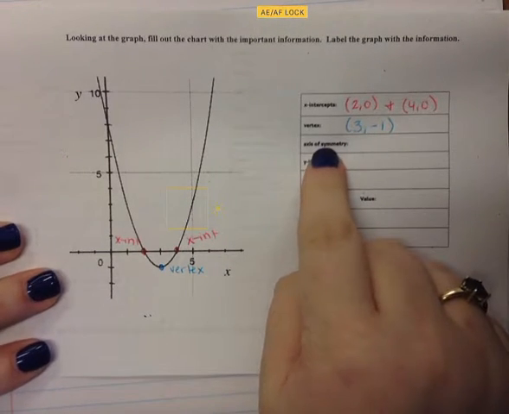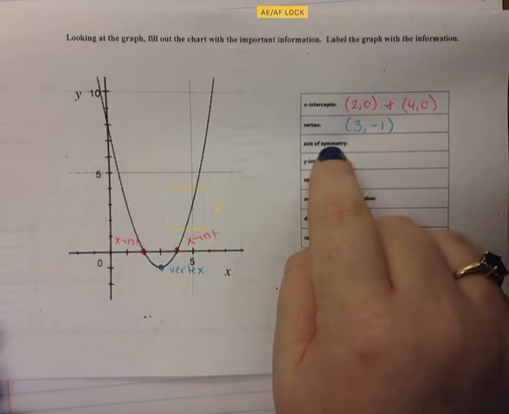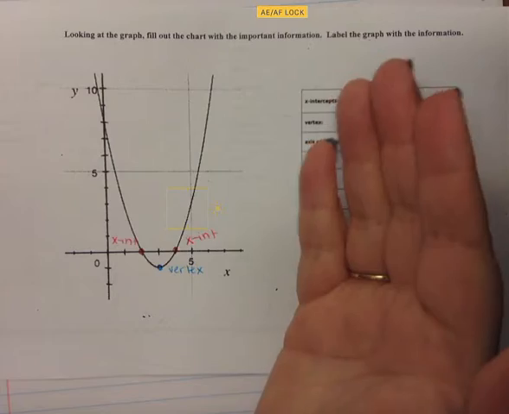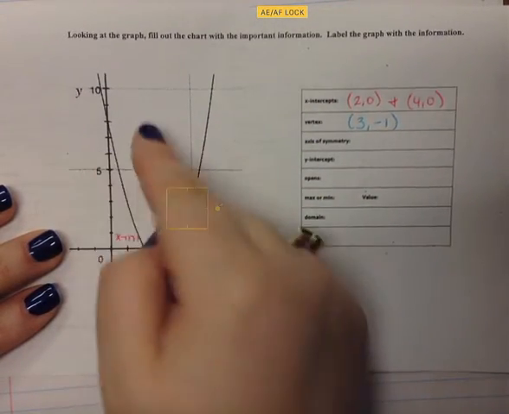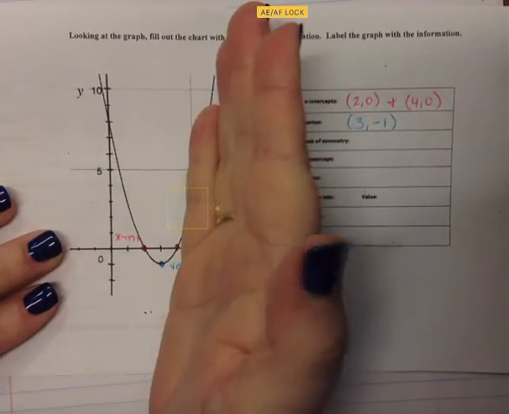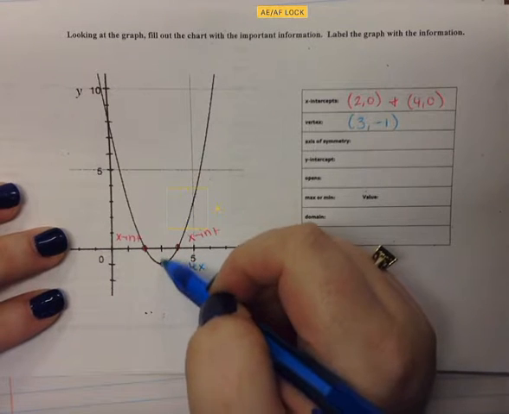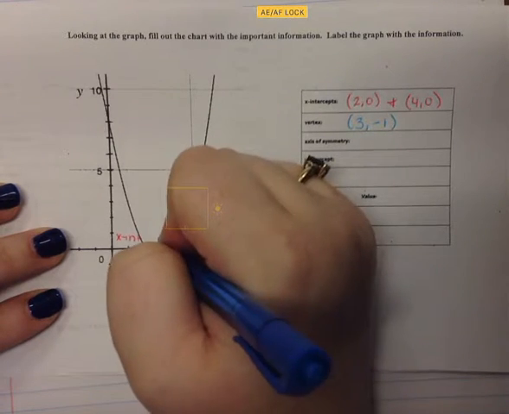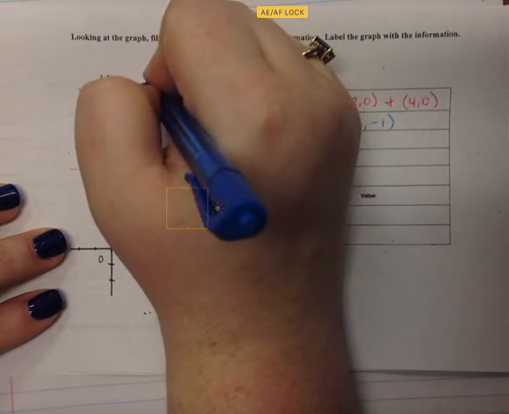The axis of symmetry is that line. It's which line will create the symmetry in the parabola. So how would I fold this graph to make one side of the parabola hit the other? If I want this side of the parabola to come over here, I would have to fold it along a vertical line. That vertical line would be through that vertex, because that vertex has no mirror. So my vertical line here, I am going to draw it out, this vertical line. You should always draw out your axis of symmetry.